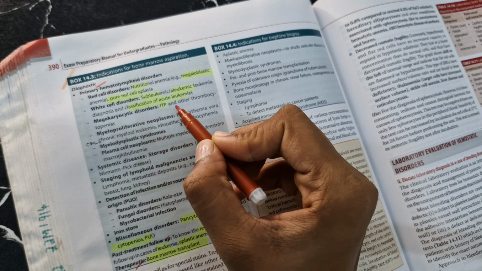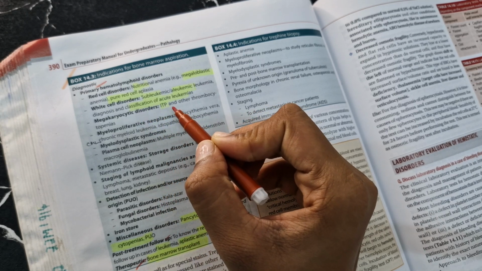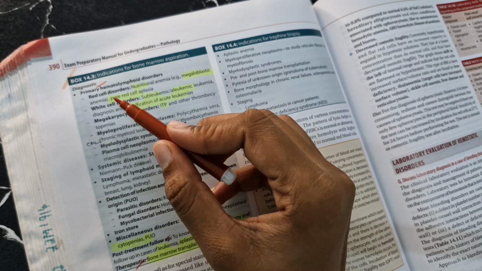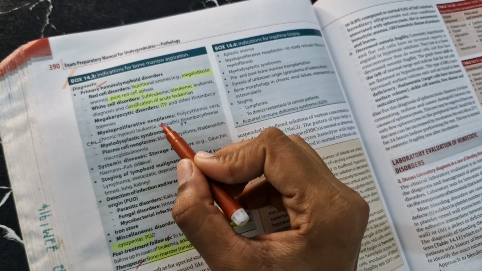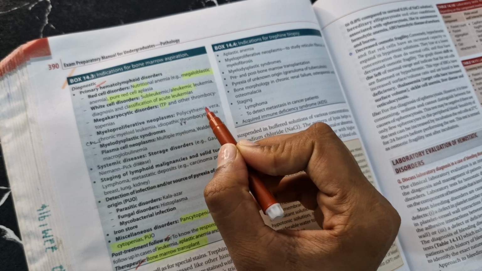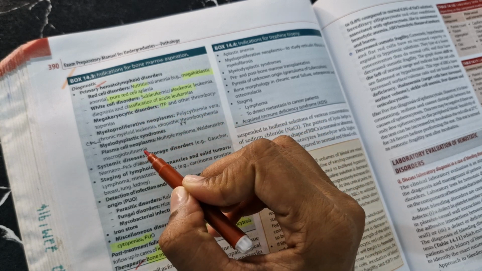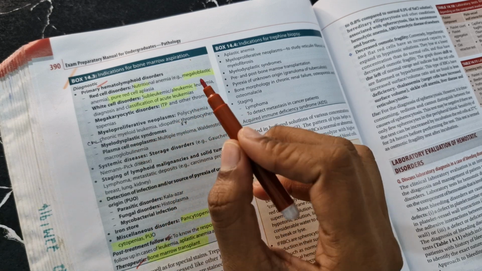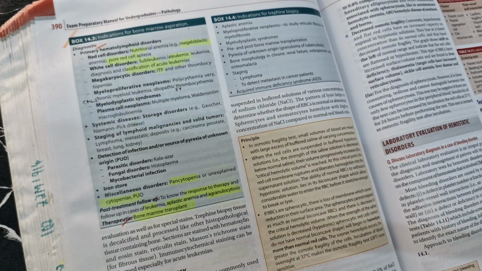In megakaryocyte disorders like ITP, idiopathic thrombocytopenic purpura, or any other thrombocytopenia, we do bone marrow aspiration. Or myeloproliferative disorders like CML or essential thrombocythemia or polycythemia vera, we do bone marrow aspiration. Plasma cell neoplasms or myelodysplastic syndrome, we also do bone marrow aspiration. These are the indications for bone marrow aspiration.